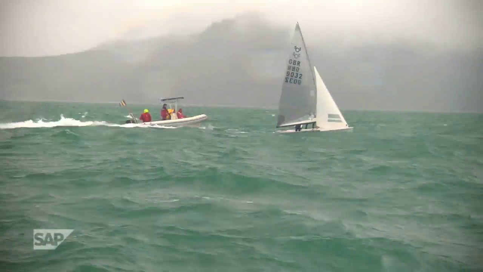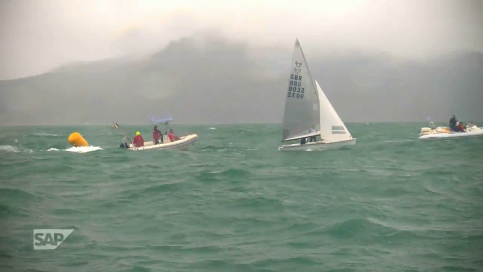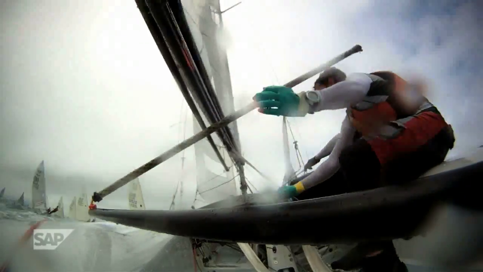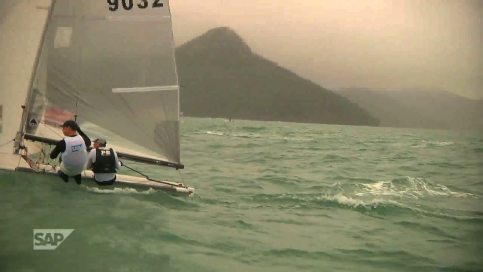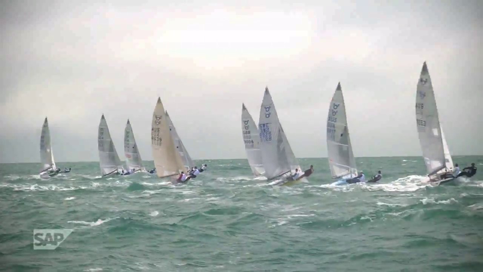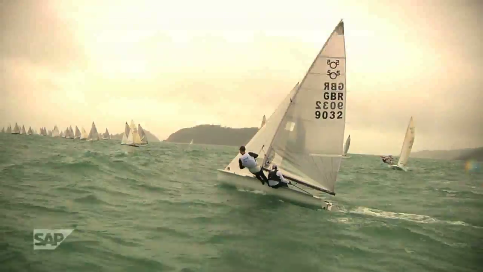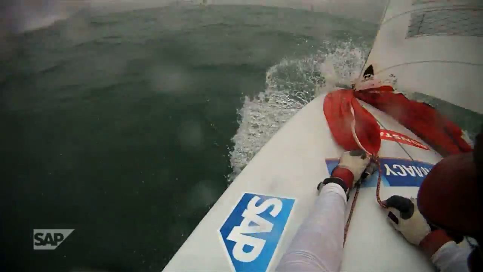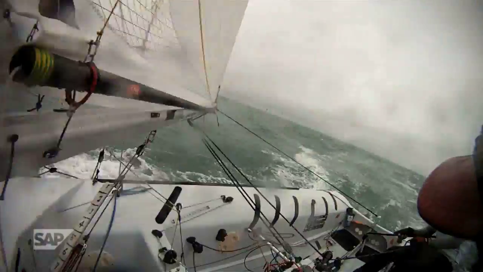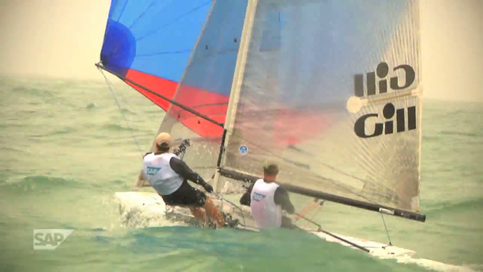You can see there Ian Pennell, there's our Pathfinder. He's on port tack, rest of the fleet on starboard tack. And there they go. The race officially underway. Race 5, SAP 505 World Championships, coming to you from beautiful Hamilton Island, where here in Queensland it's beautiful one day and perfect the next.